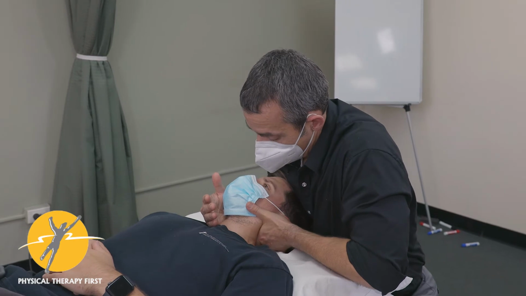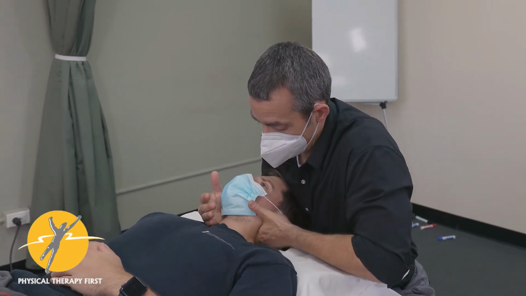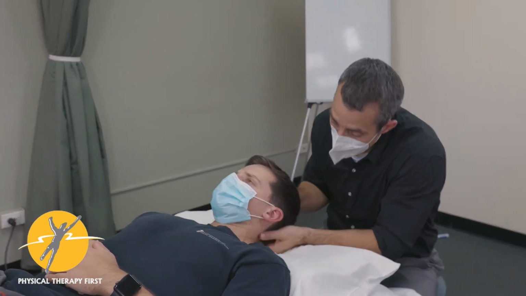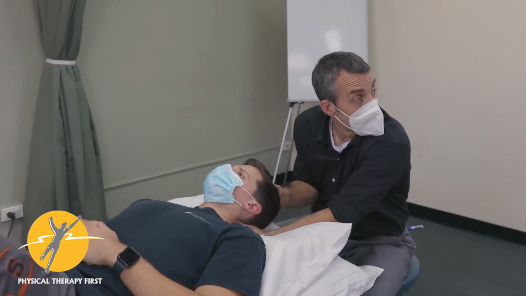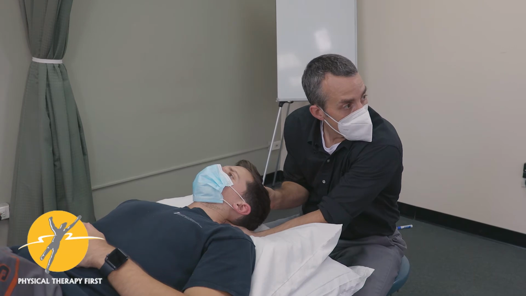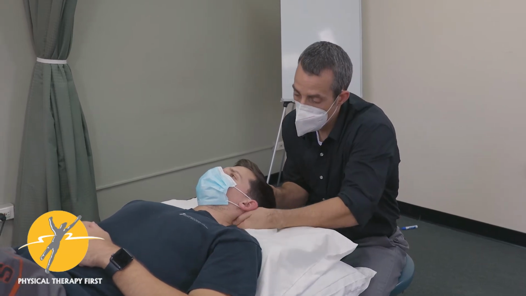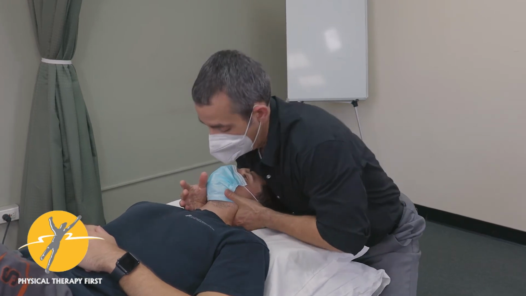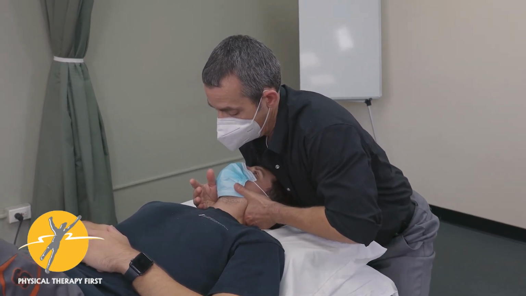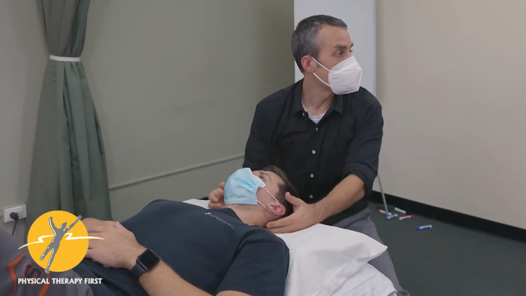And then I could do the manipulation, like that. So the craniovertebral lock just takes out a lot of the extra motion you'll get from the upper cervical region. Then you'll be able to lock it in and get yourself into a position where you can do the manipulation.